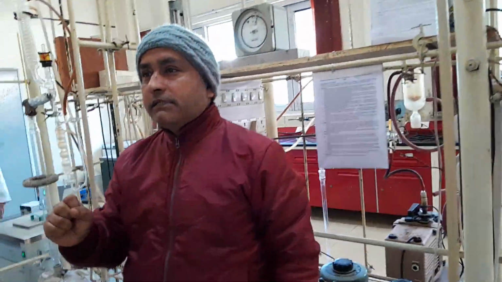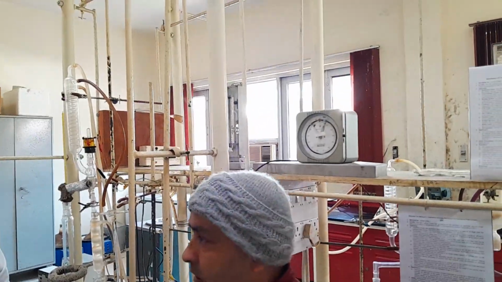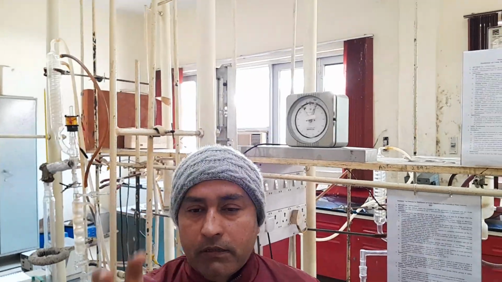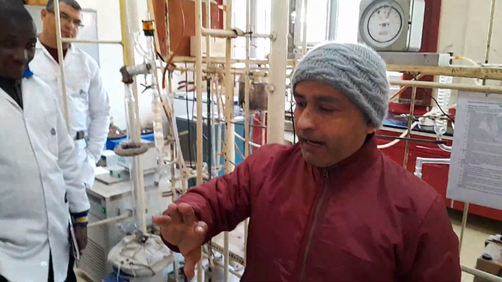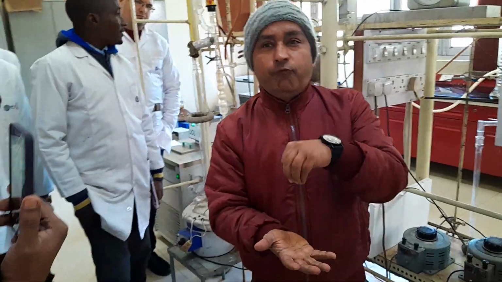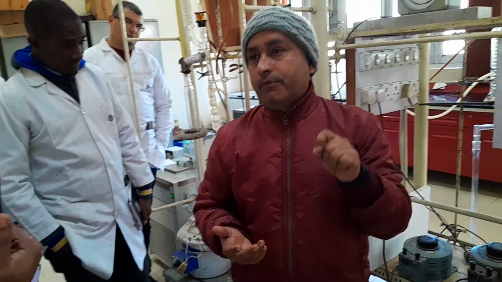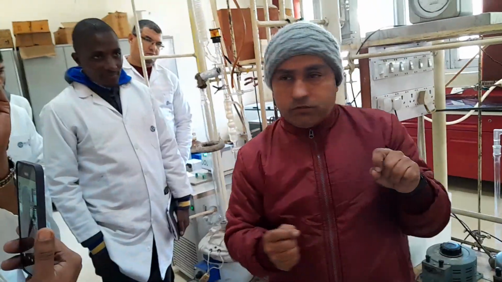Basically, in a fractional distillation, there will not be any dry point. But when you are doing the D86, there you will have to note down the dry point. What do you mean by dry point? The dry point is the maximum temperature at which your last drop from the bottom of the flask has been removed. That is your dry point. I will give you some notes also, no problem.